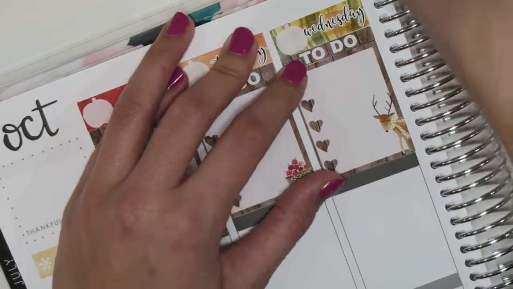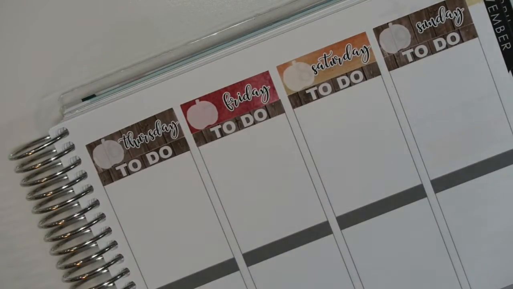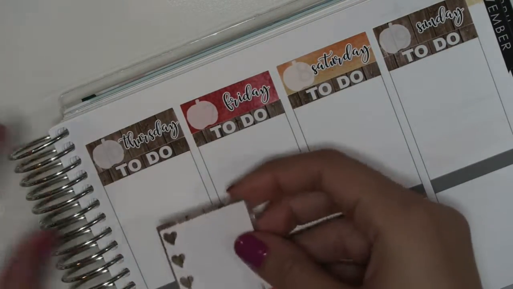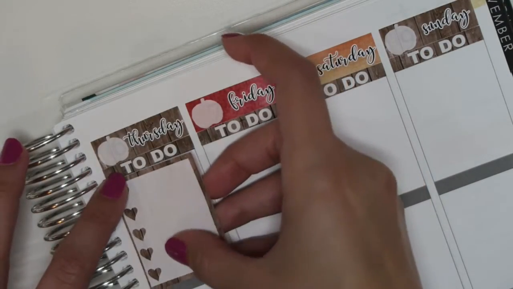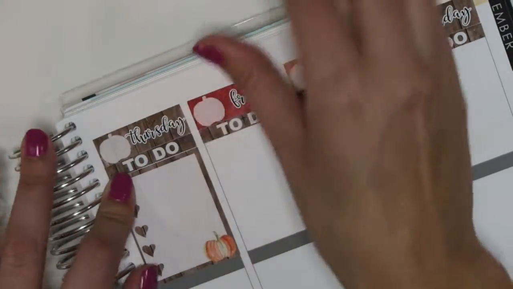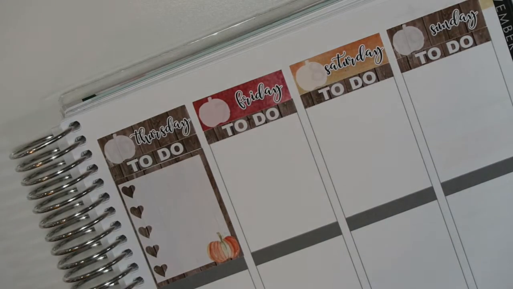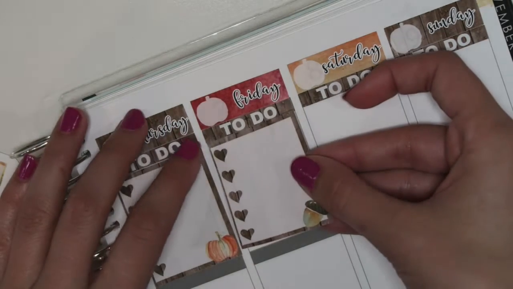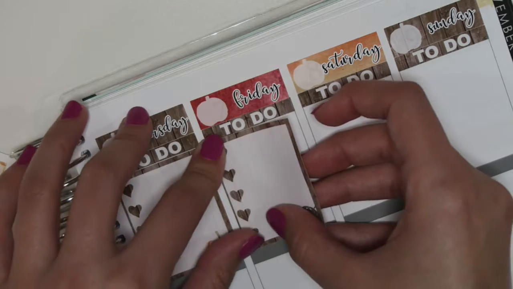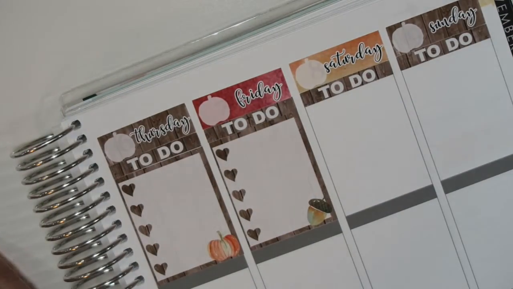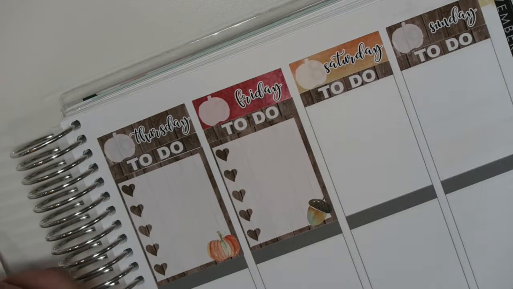I feel like it's a little nerve-wracking putting down some glossy stickers. Especially the big ones, like the bottom washi, because we also have that as glossy. We don't have matte and glossy together in one kit, just to make it a little easier since we already have so many different options that you can pick from.